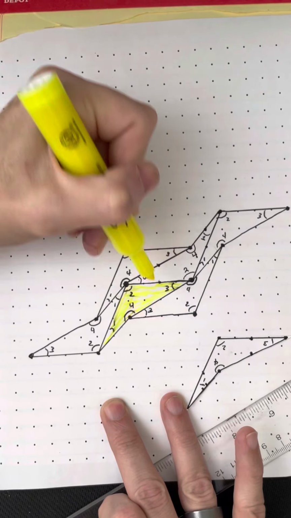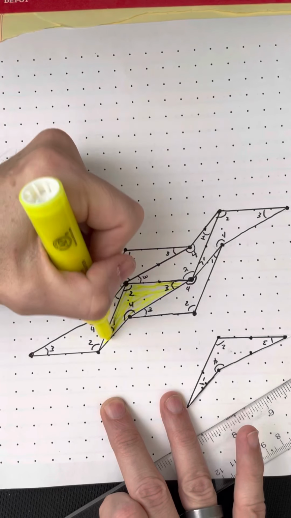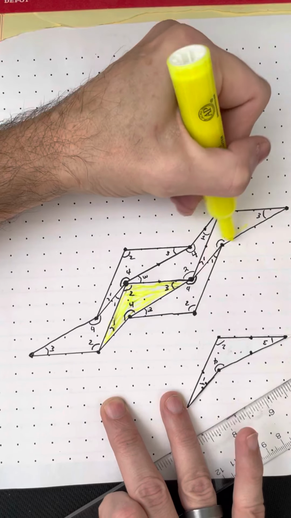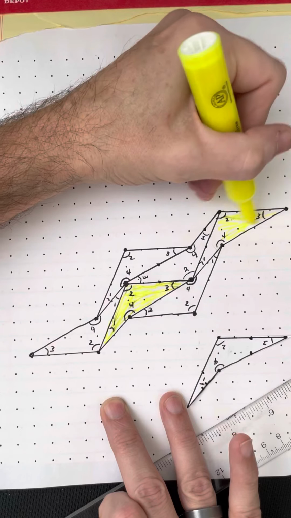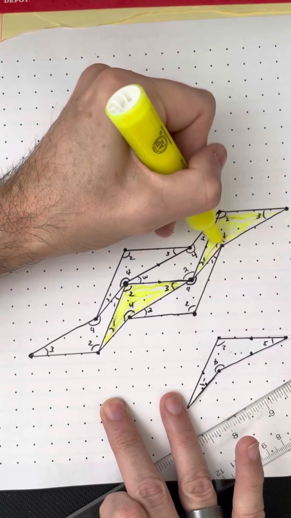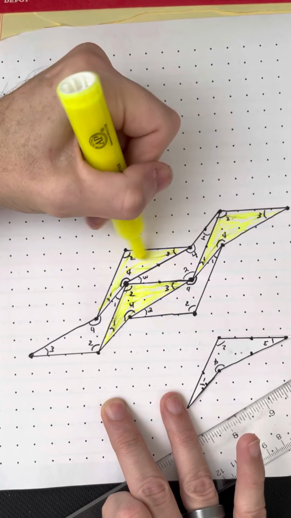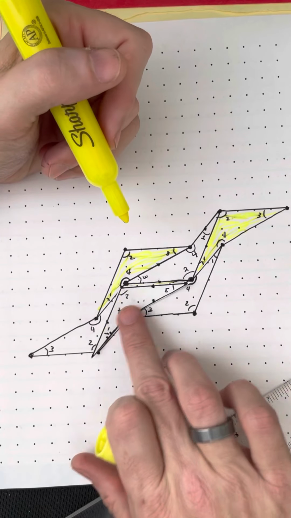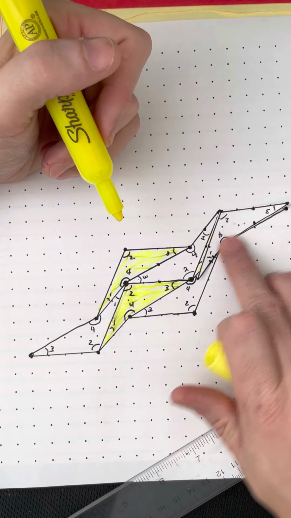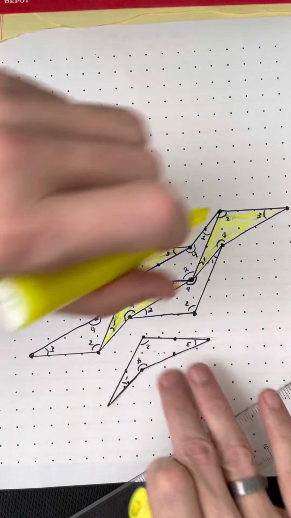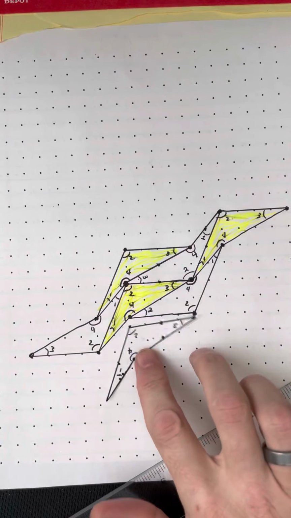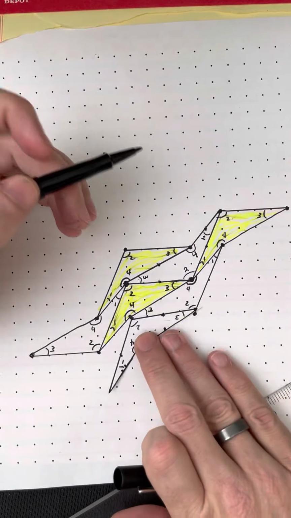Now notice, in fact, the ones I'm going to color in are every other one. So the ones I color in are translations of each other's. Right, so notice from this one to that one, that would be a translation. From this one to that one would be a translation. And the ones I haven't colored in, same thing. So that's pretty cool.